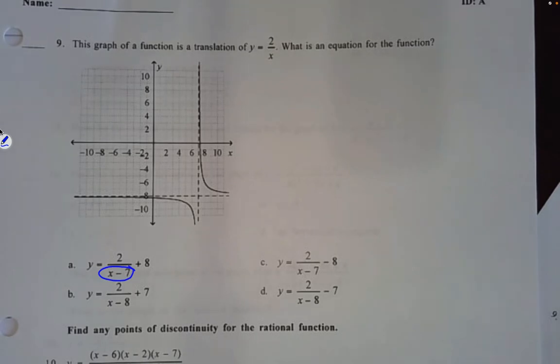And then it has moved down 8, which, remember, the y stays, so it's minus 8. So that one is C. Those 3 problems are basically the same thing. It's C, because you went to the right 7 and down 8. So the x is always backwards. The y is exactly what you would pick it to be.